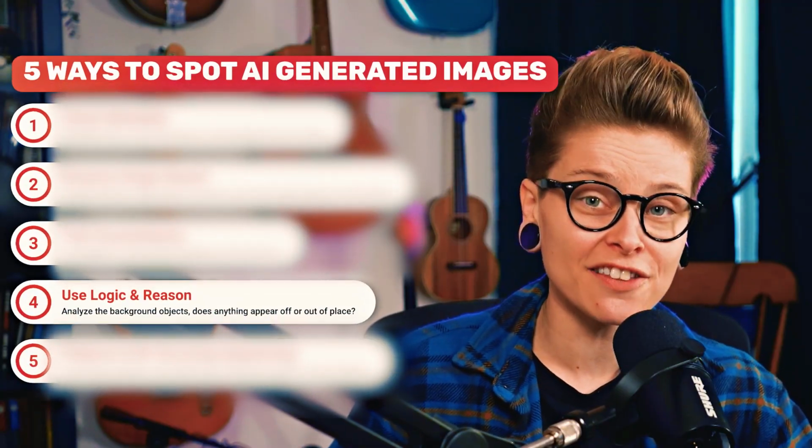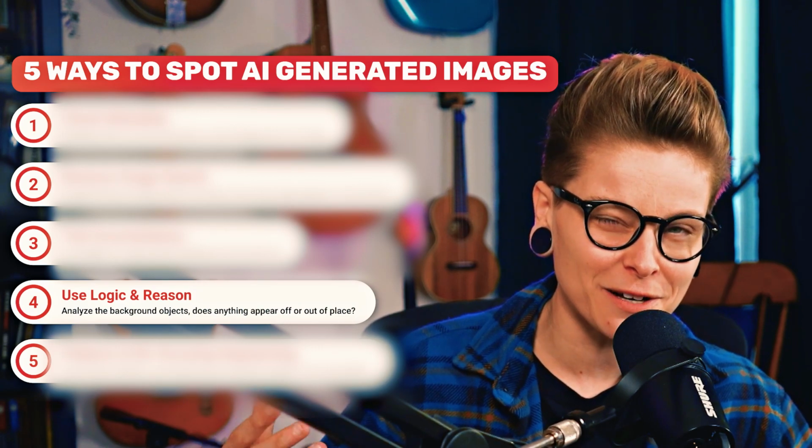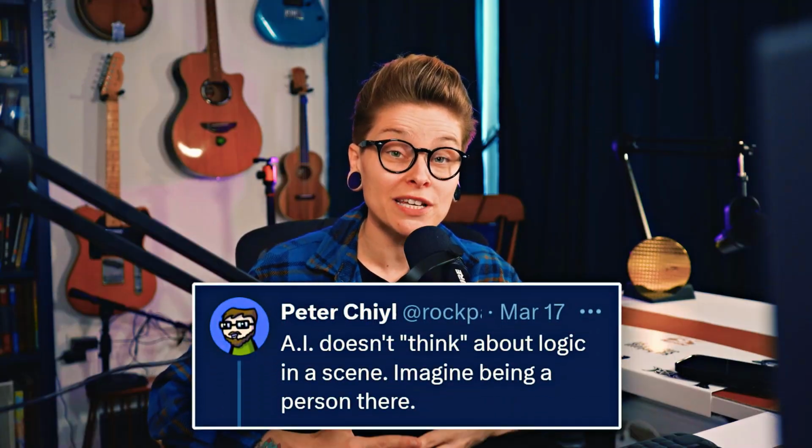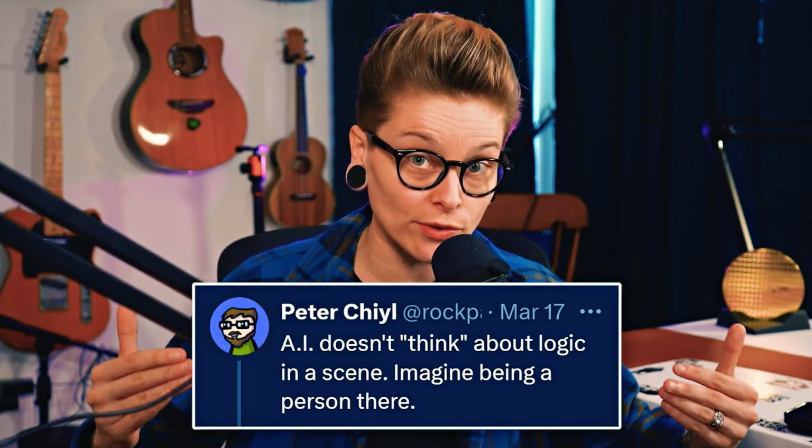So there's a few more things I want to point out, which does bring us to number 4, applying logic, because that is what makes us humans a bit more unique than AI. Not only does AI struggle spelling things, it struggles to think and reason. Probably a good thing for us right now. But as Pete says, AI doesn't think about logic in the same way that we do. Sometimes objects are not where they should be, or not what they should be.